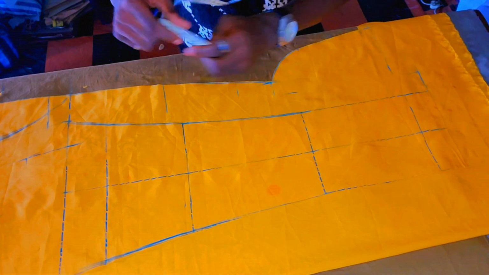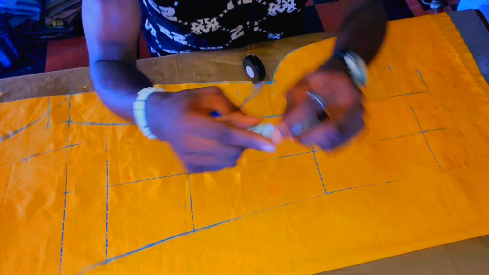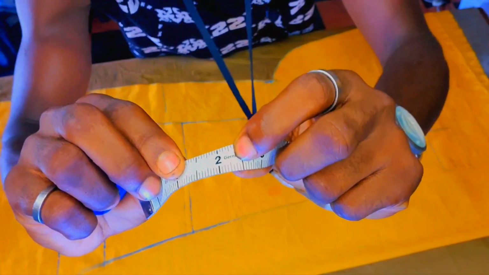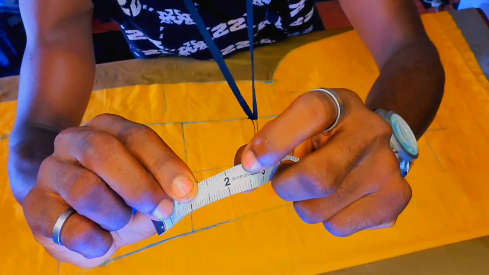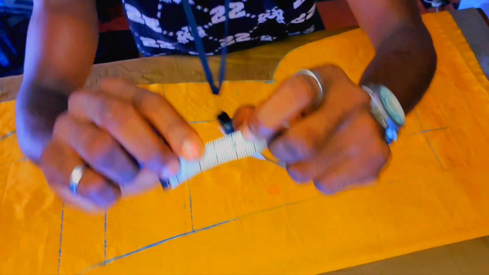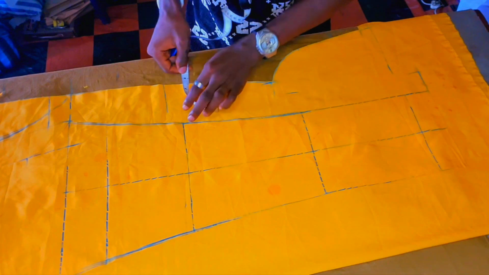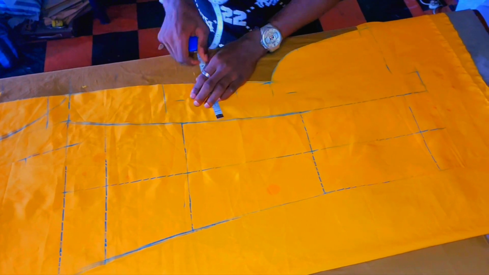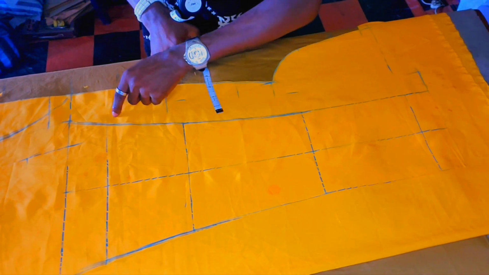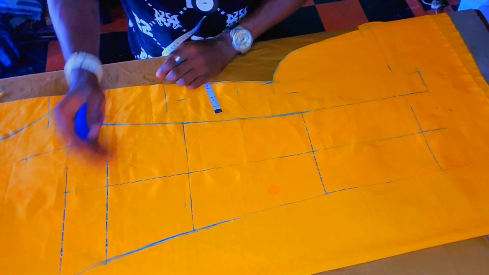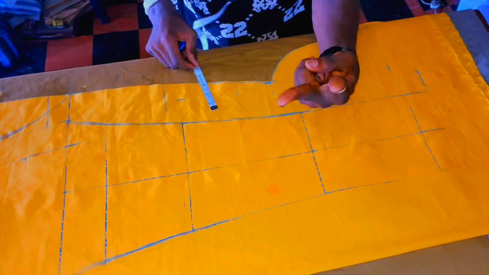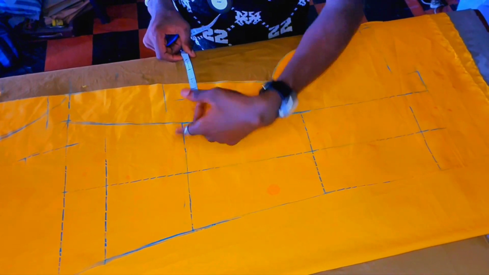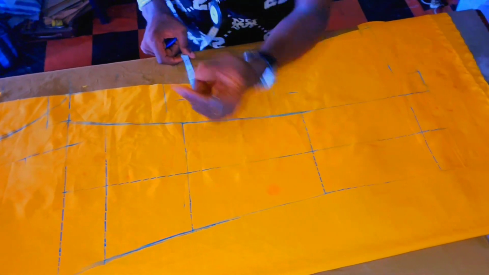Then on this side, make it 2.2. See this? 2.2, not 2 inches anymore, but 2.2. Then on this side, that's the lap area. Now the ankle has 2 inches, the calf has 2 inches, the knee has 2.2.